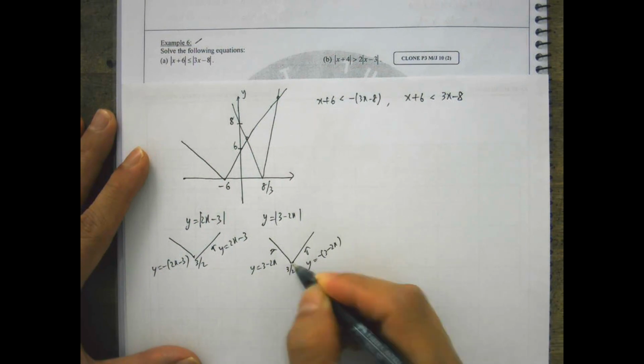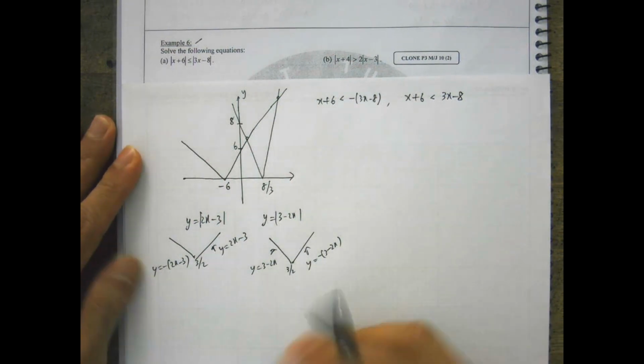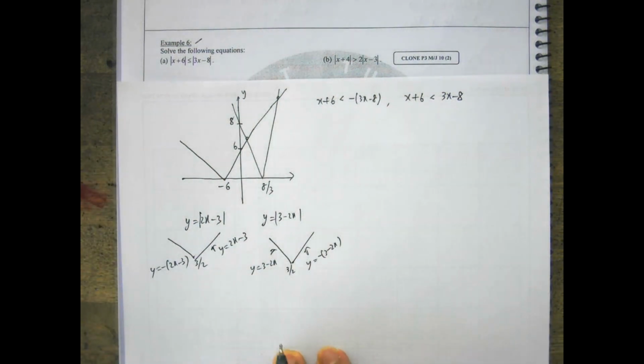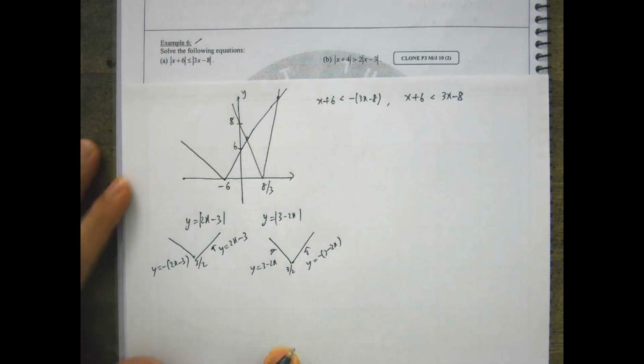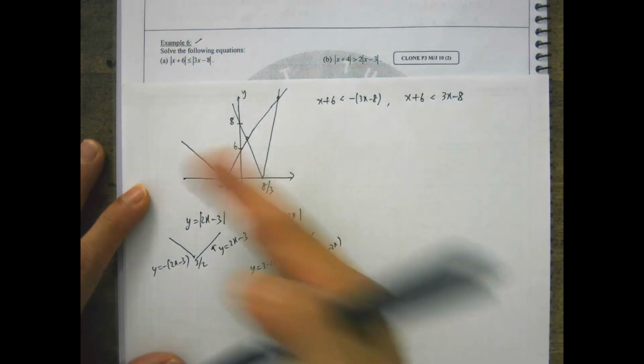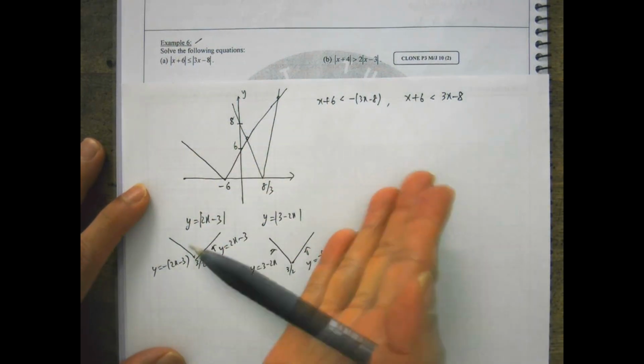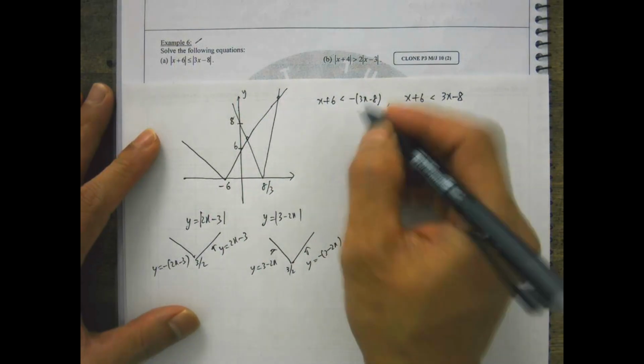So I don't want you to think that the positive side should be the right hand side all the time, depending on the question. But so far in your A-level exam, most of the time they'll give you a positive gradient. But in case it asks you a negative gradient, the positive side is actually the left, the negative side is actually the right. Okay, let us just solve this.